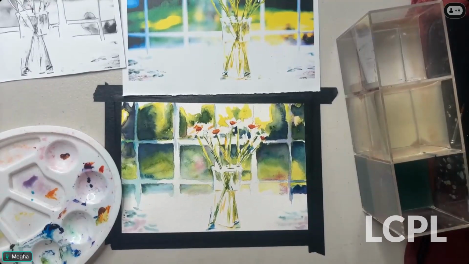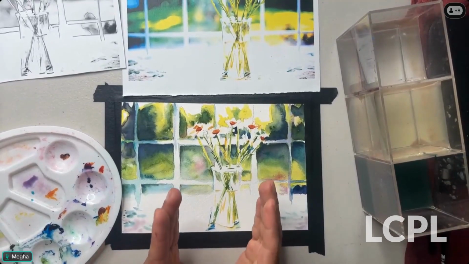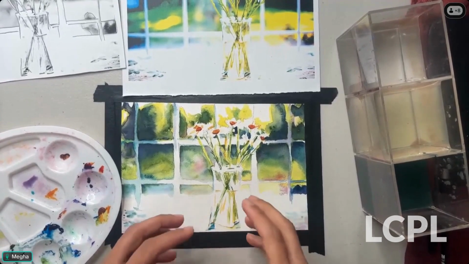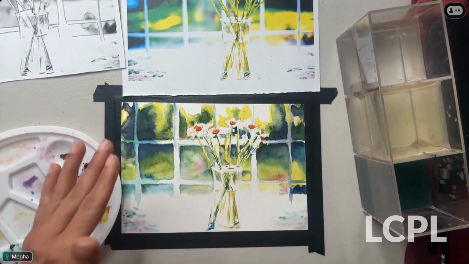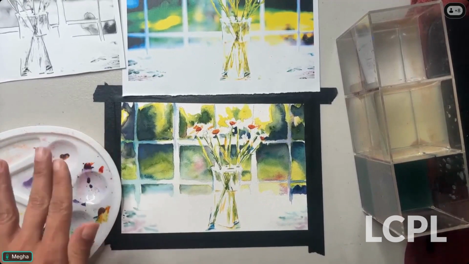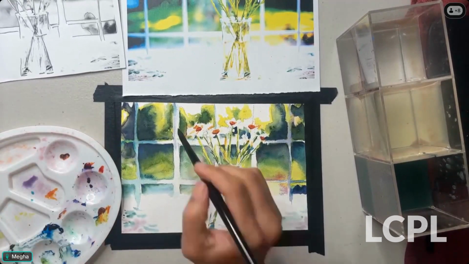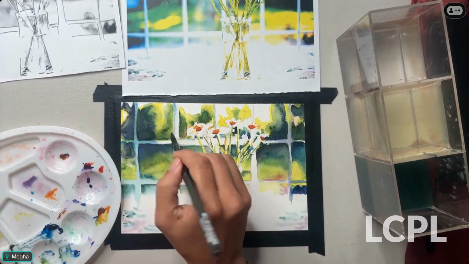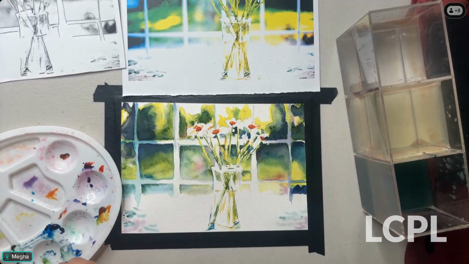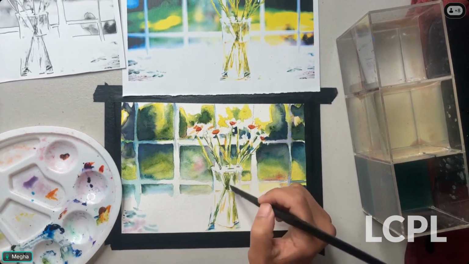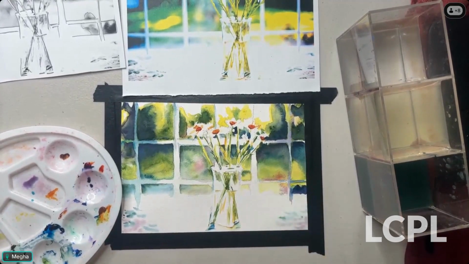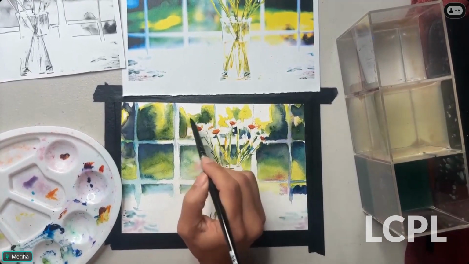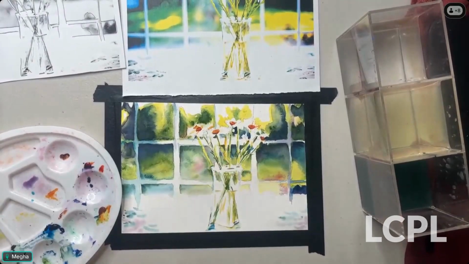So you can see how in the front we got some really crisp elements of the vase and the flowers, and in the background it was all very hazy, right? We really didn't give much shape and importance to these greens in the foliage, but here we gave some structure. So this is very important to make the painting look three-dimensional. So this is how you do something realistic in watercolors where you need some shapes as well.